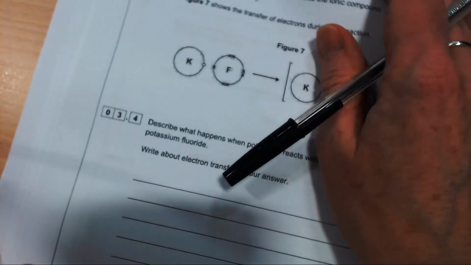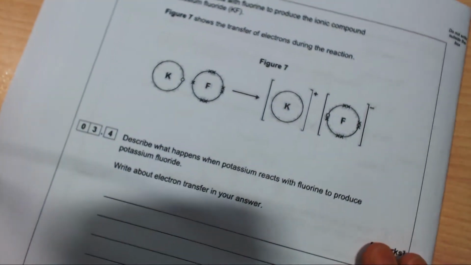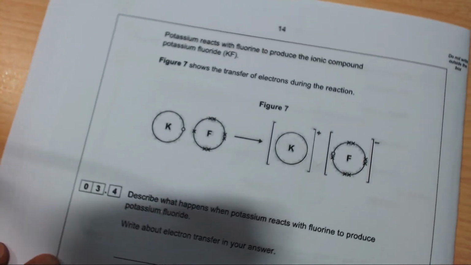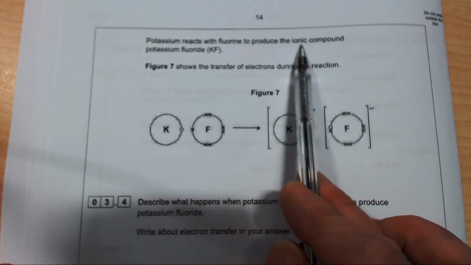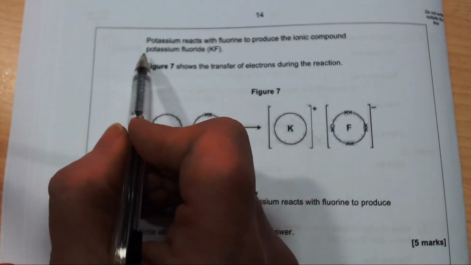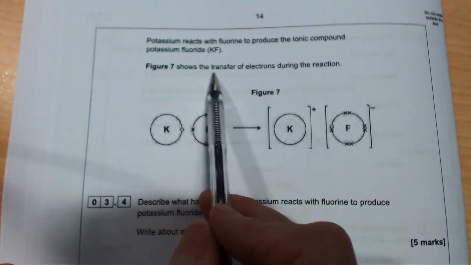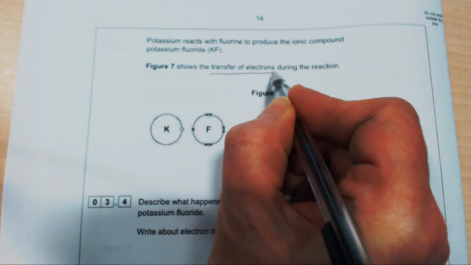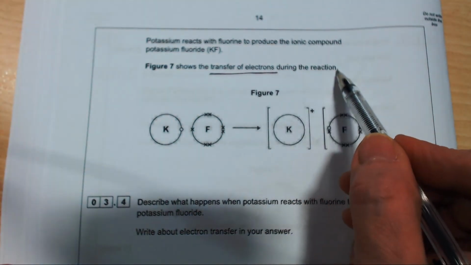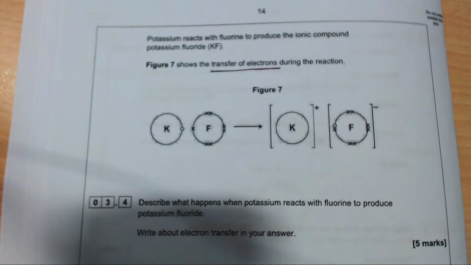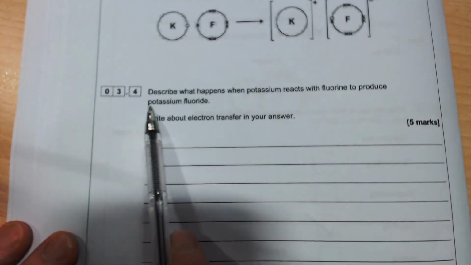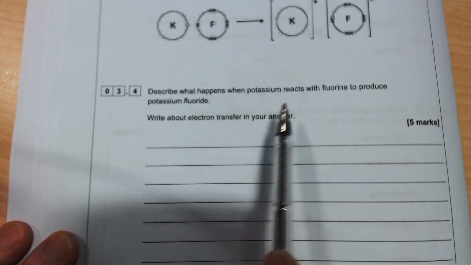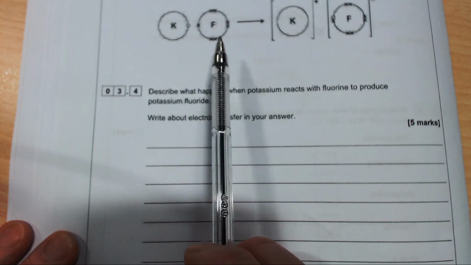Now, okay, so now we've got some slightly longer answer questions, and these are the ones that particularly we need to practice. Okay, it says potassium reacts with fluorine to produce the ionic compound potassium fluoride. Figure 7 shows the transfer of electrons during the reaction. So we've got electrons moving. Describe what happens when potassium reacts with fluorine to produce potassium fluoride. Write about electron transfer in your answer.